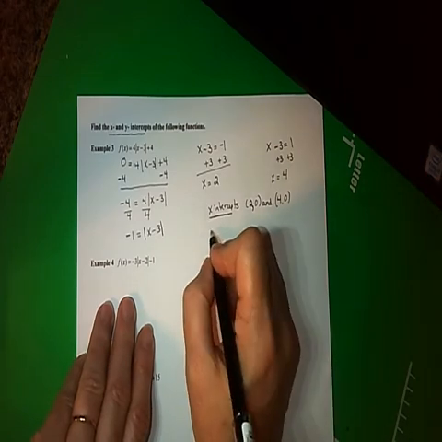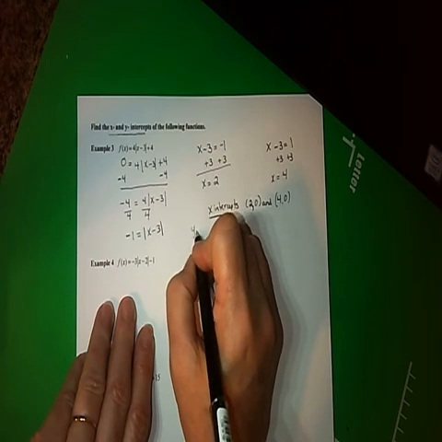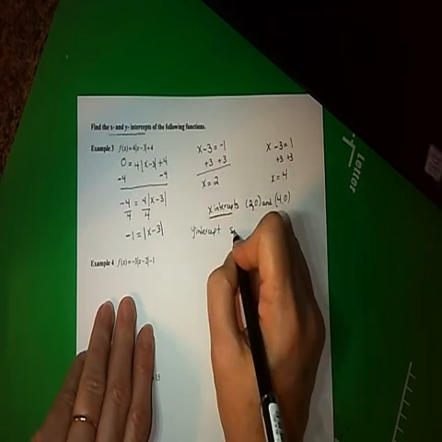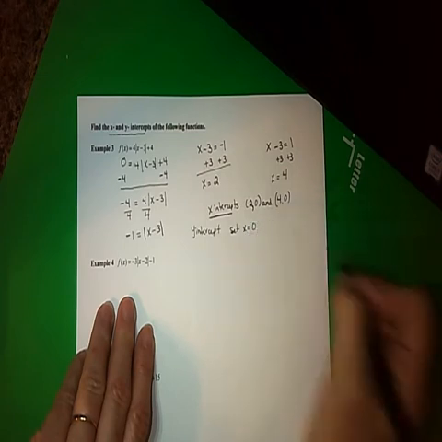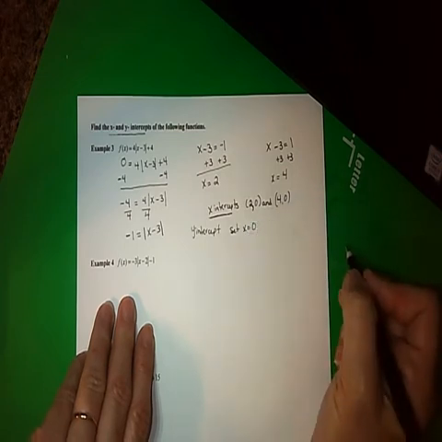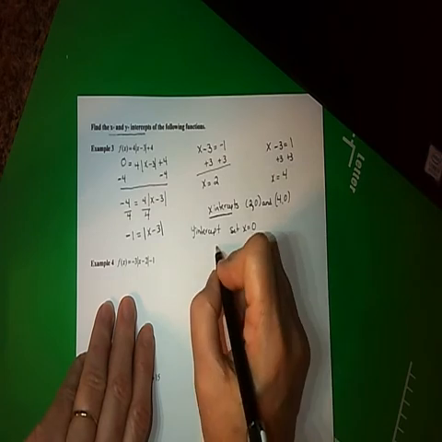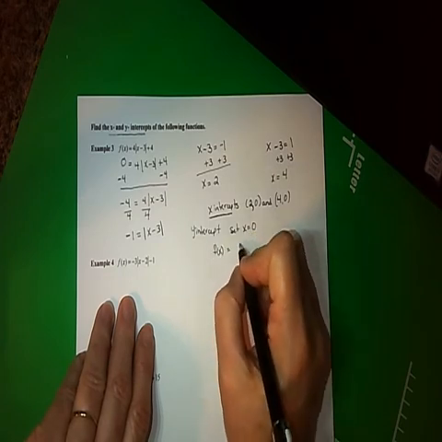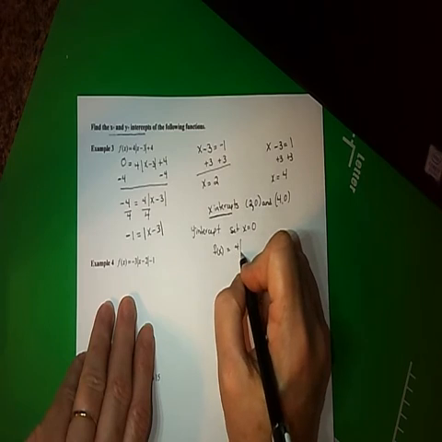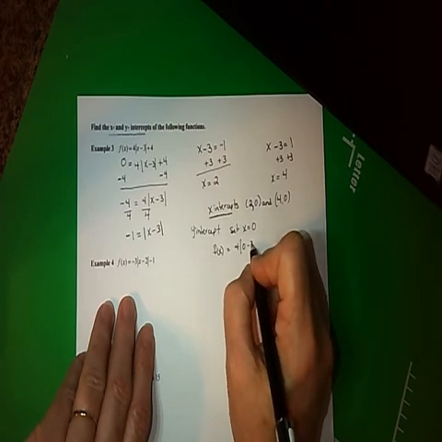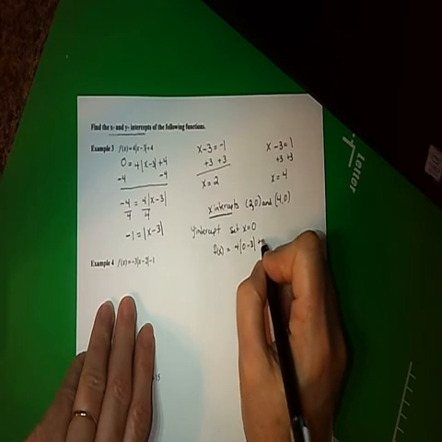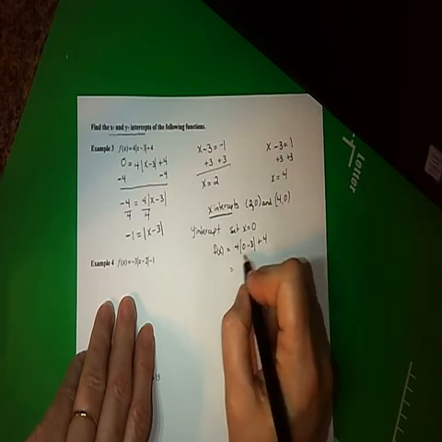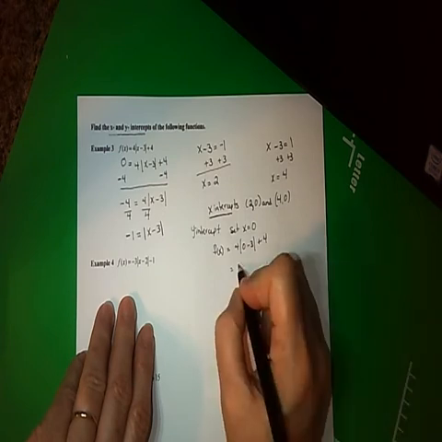All right, to find the y-intercept, we're going to set x equal to 0. Anytime you want to find a y-intercept, you always set your x equal to 0. So I'm going to go back to my original function and have 4 times the absolute value of 0 minus 3 plus 4. And then just solve for the answer. Just do the math.